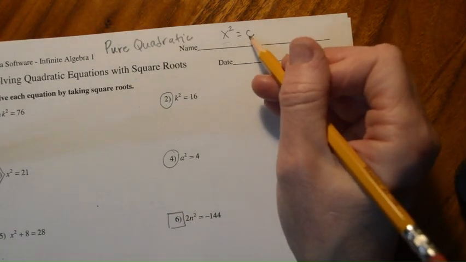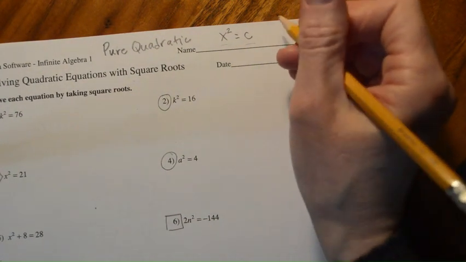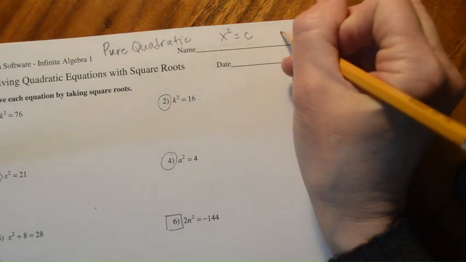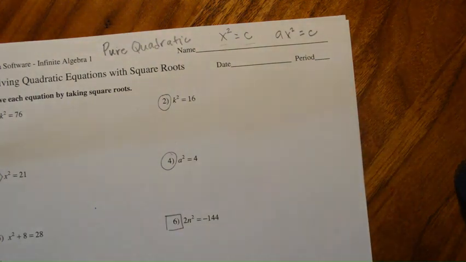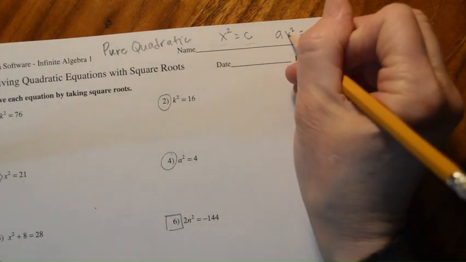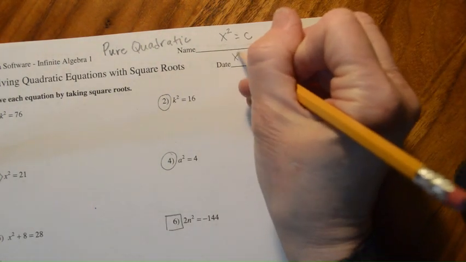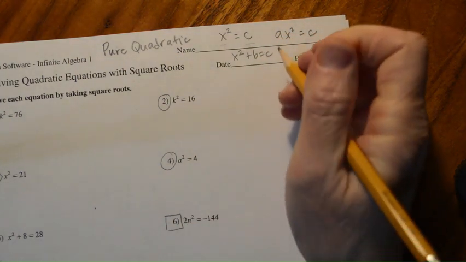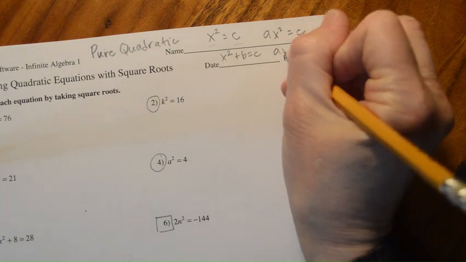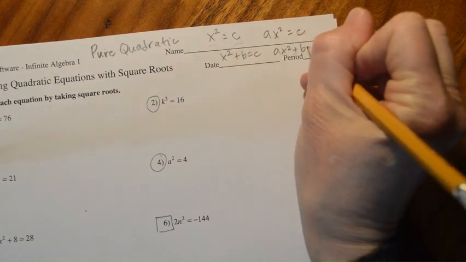In that category right there, though, we could spice it up. We could say, well, I could put a coefficient up front, so maybe it's ax² = c. I could also, instead of putting a coefficient, maybe have x² + b = c. I could do both. I could have ax² + b = c.